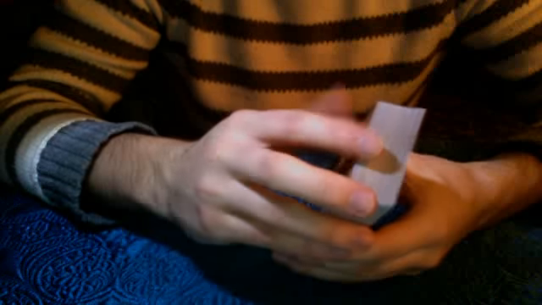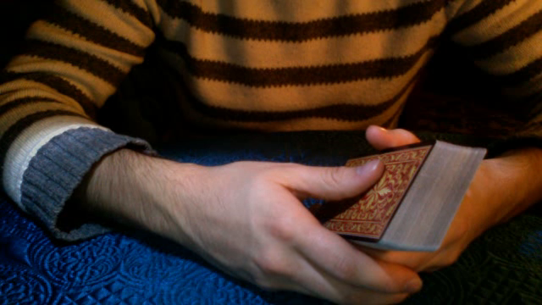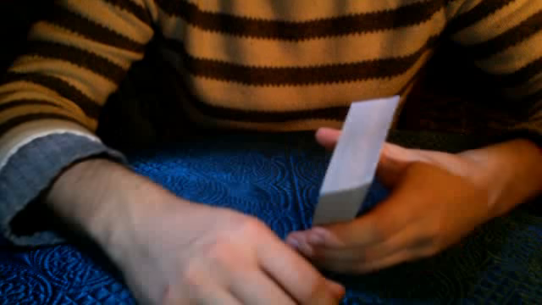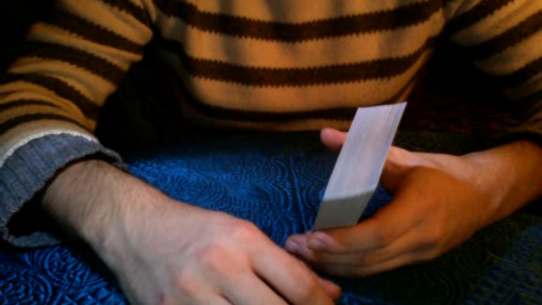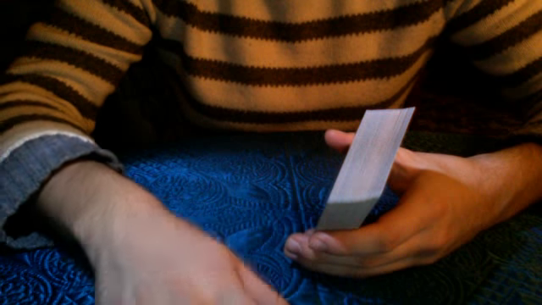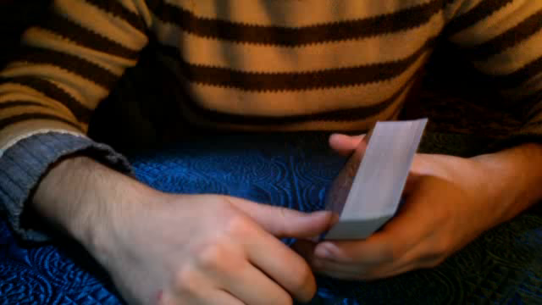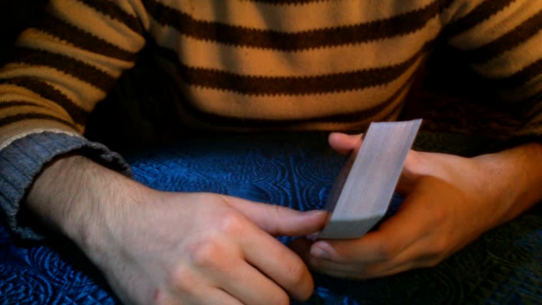Okay. So now I'm going to lay them out in a cross format. Now the way I lay this out is according to the same structure of the elements according to the Lesser Banishing Ritual of the Pentagram, or the LBRP. This is very easy to find online if you're remotely interested in it. I've done it in the past.